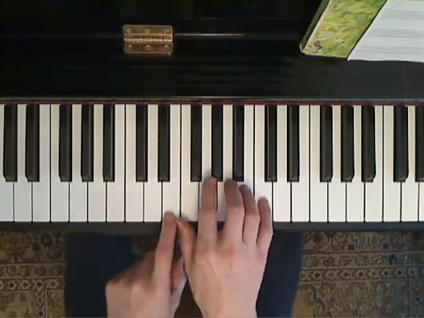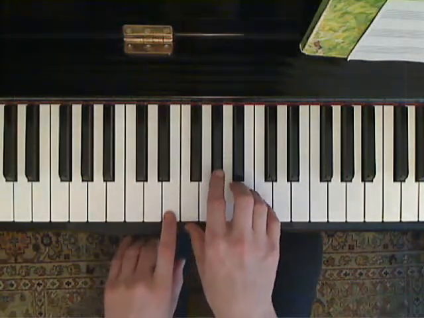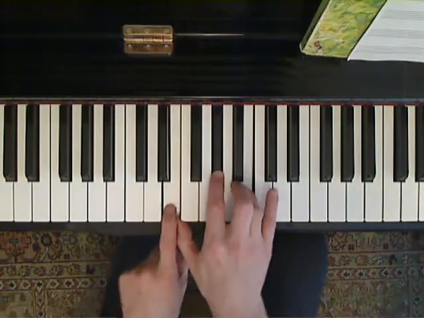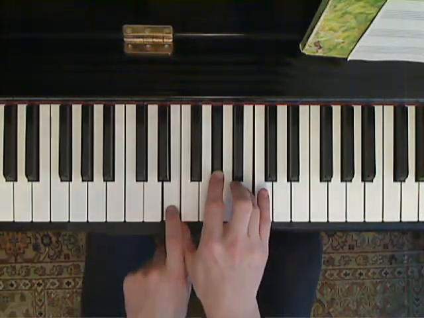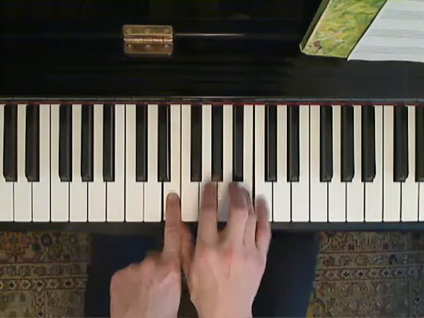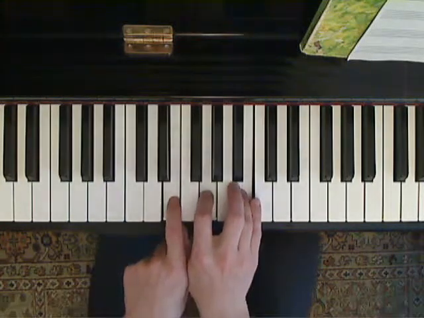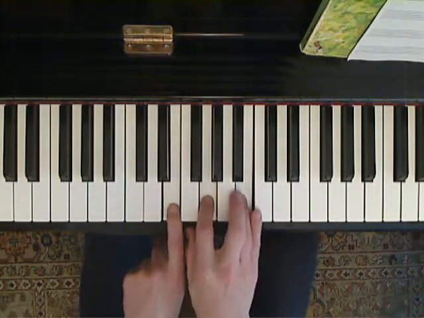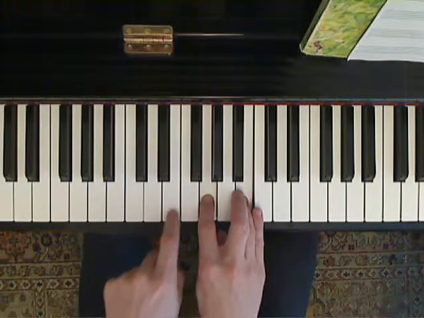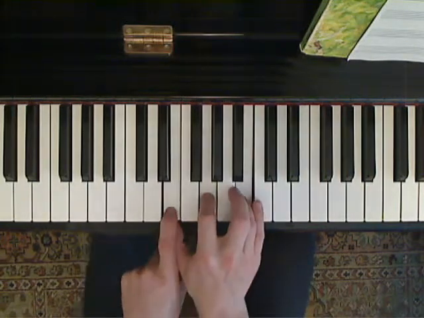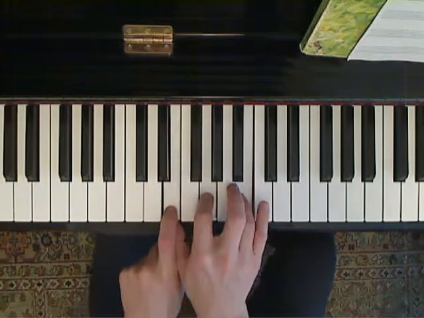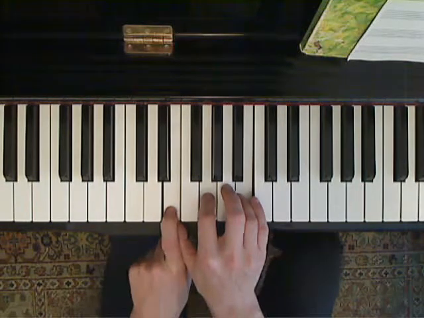But we will have the dominant chord only if we use the harmonic minor scale, while if we use the natural minor scale, even if we start from the dominant note, we cannot call it a dominant chord.